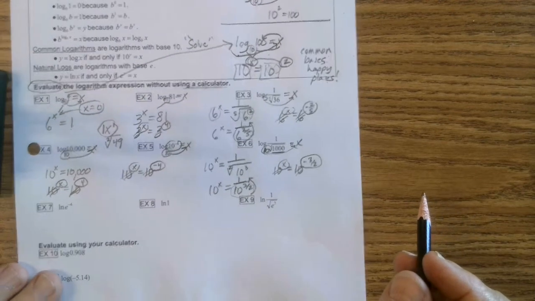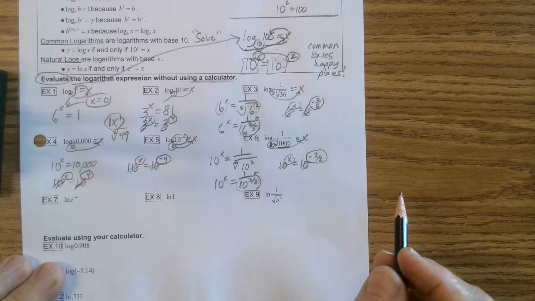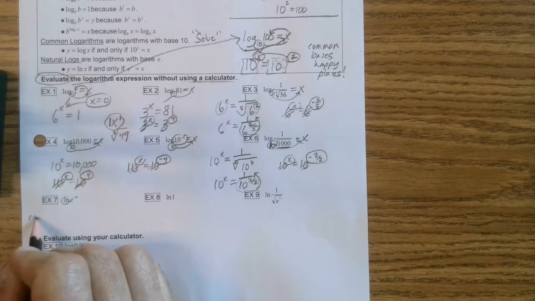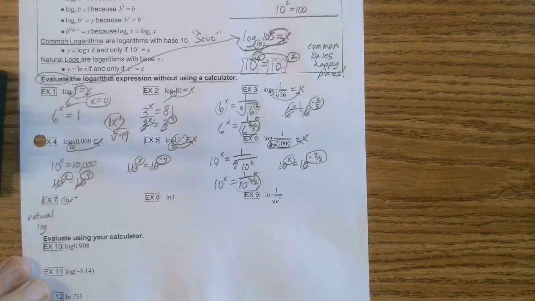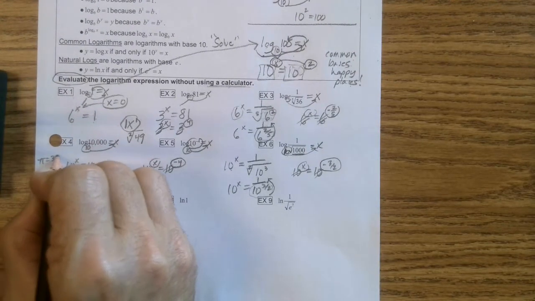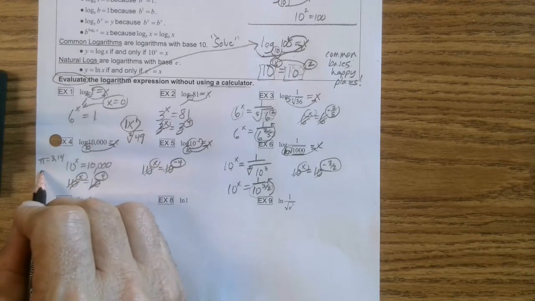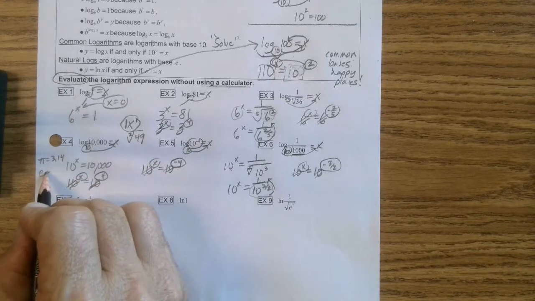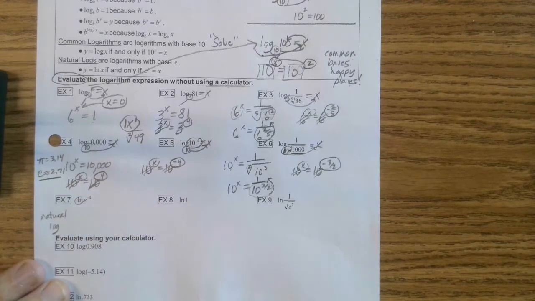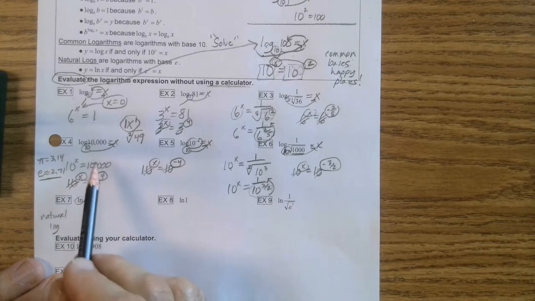Now, I haven't mentioned this yet. I haven't even brought it up. But when you see this ln, it's called a natural log. Now, strangely, you know, the number pi, we all know is 3.14. There's another number, e, which is approximately 2.71. Maybe it's the first time you've been introduced to it. But you can see there's an e here and there's an e here, but there's more to it.